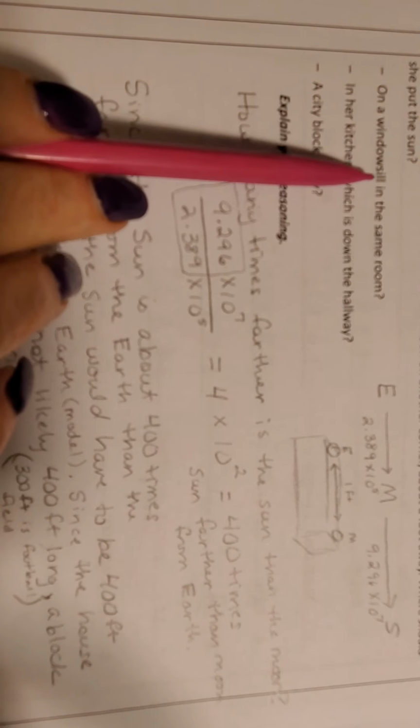So I want to find out how many times farther it is to the Sun than it is to the Moon from the Earth. And then we're going to determine should the Sun be on the windowsill inside the same room, in her kitchen, which is down the hallway, or a city block away.